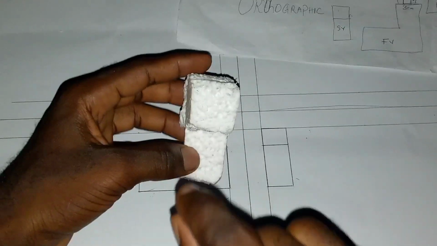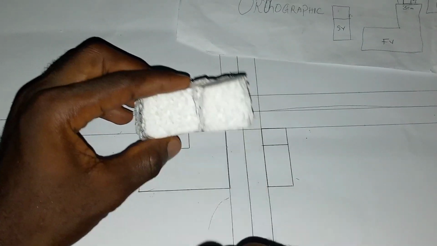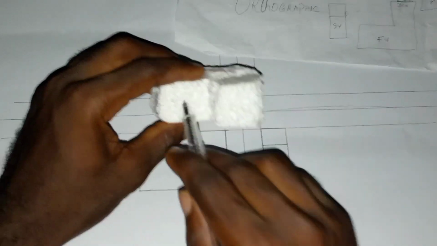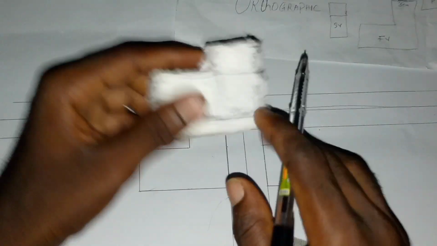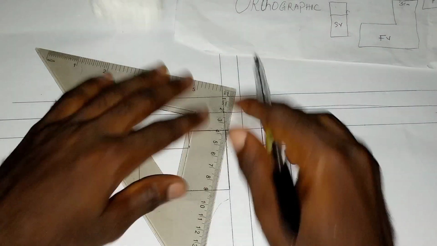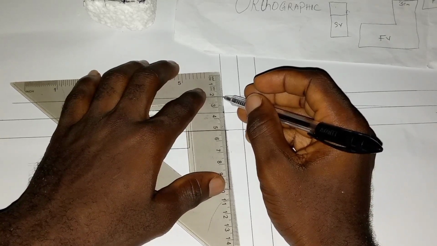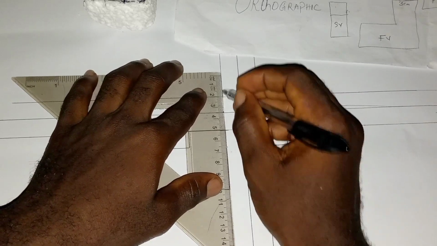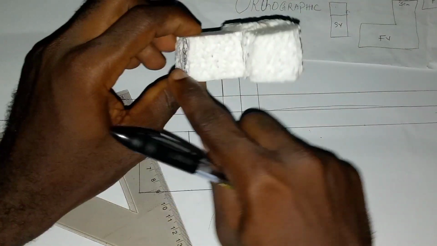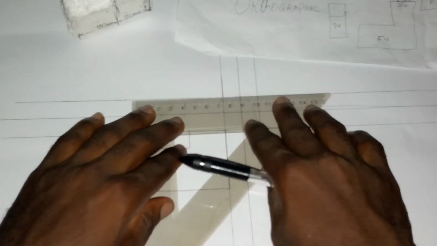Now moving lastly to the plan, which is the top view of this object, what we are actually seeing on top. So that is the representation here. We would see the two plans. So we are still using this given value. We would measure out 2 centimeter, then the full length, which is 7 centimeter. So we measure out 7.